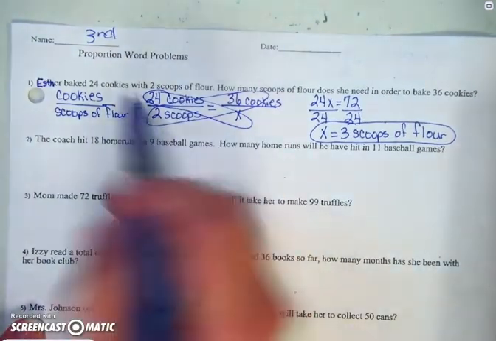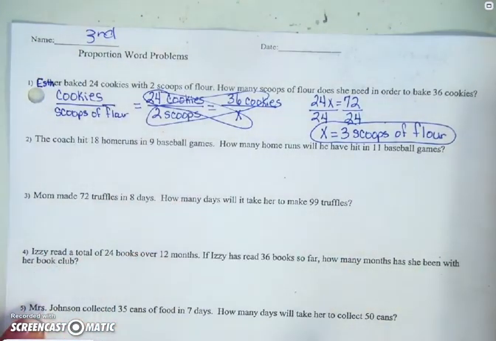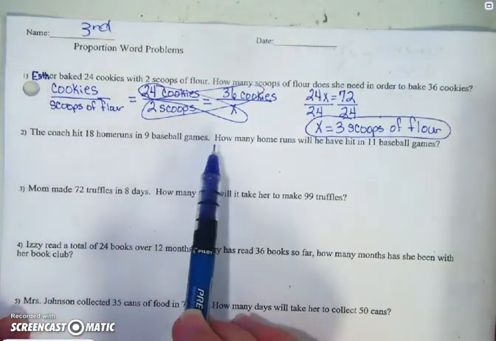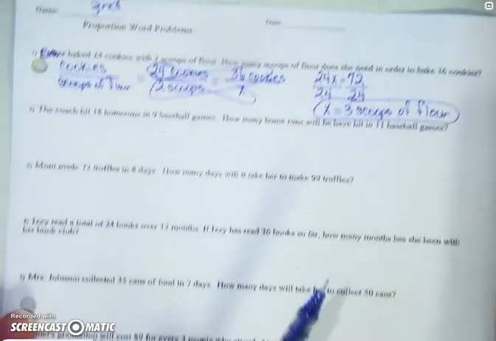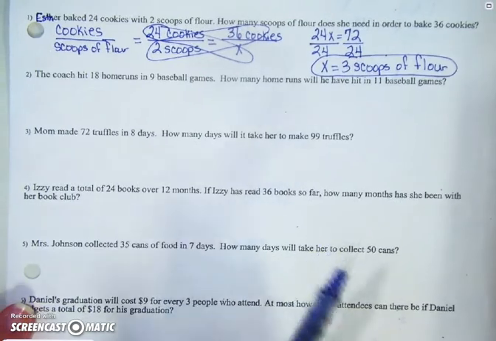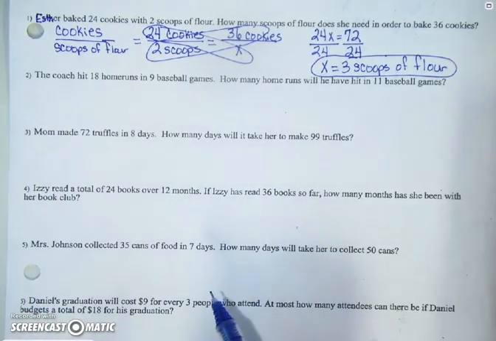Okay, this is the proportion word problems. We did number 1 together yesterday, so we're going to begin on number 2. The coach hit 18 home runs in 9 baseball games. How many home runs will he have hit in 11 baseball games?